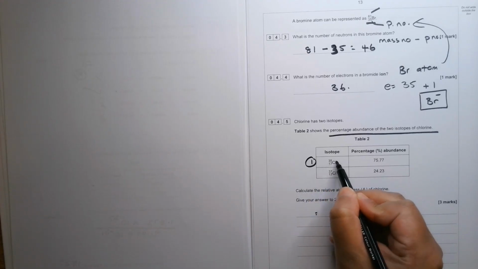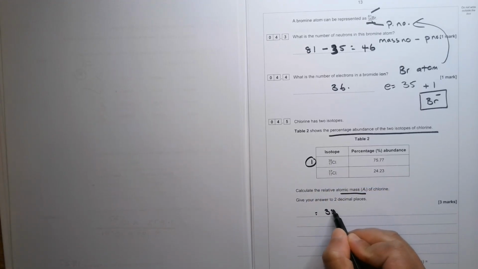Chlorine has 2 isotopes. Table 2 shows the percentage abundance of 2 isotopes of chlorine. Calculate the relative atomic mass. Okay, so there is an equation for this. What you do is look at the first isotope, take the mass number, 35. What's the percentage of this on Earth? 75.7.